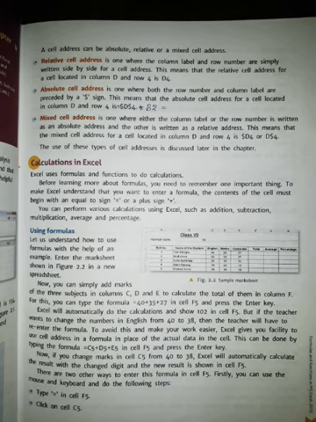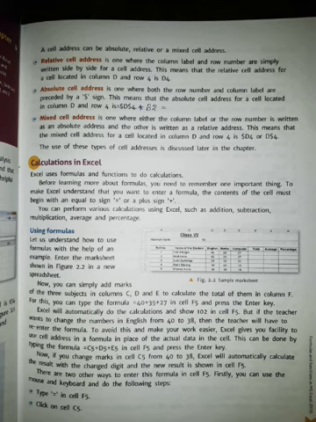Today we will see the calculation in MS Excel.